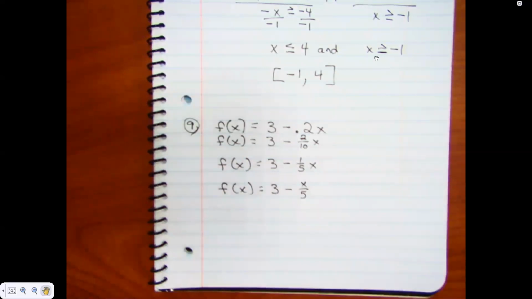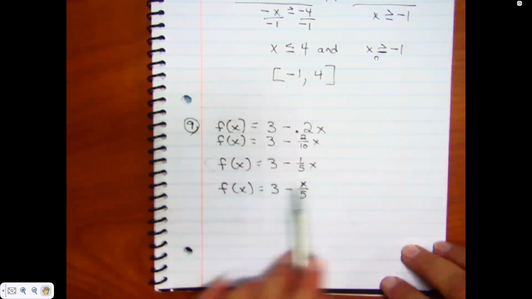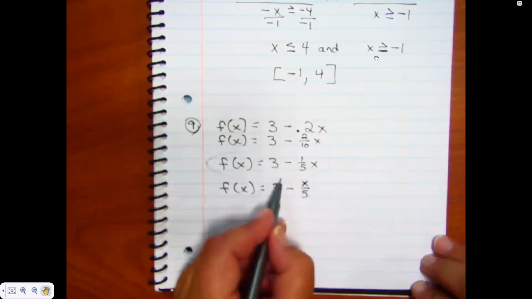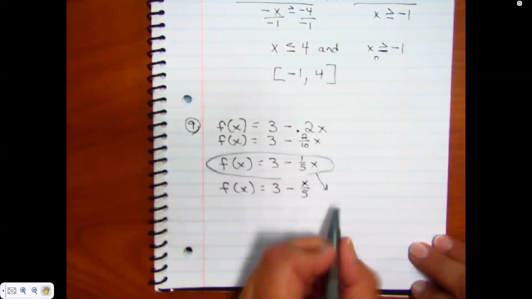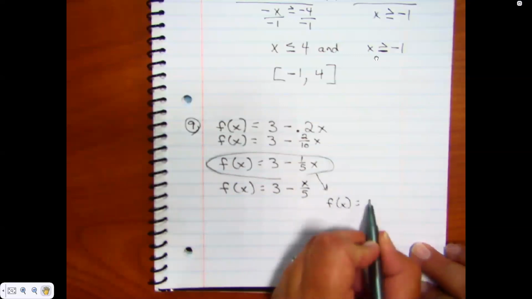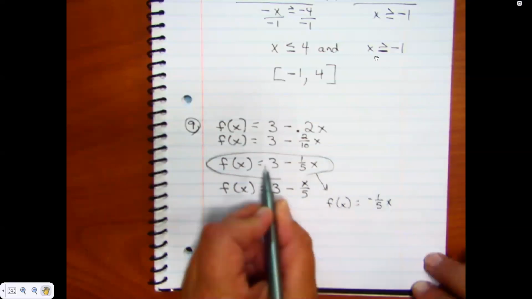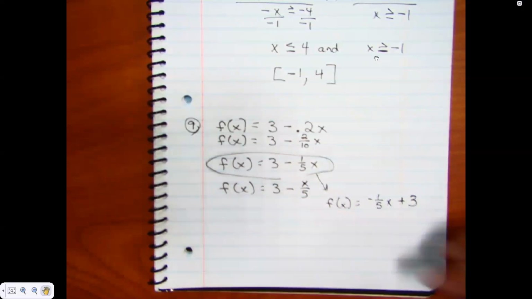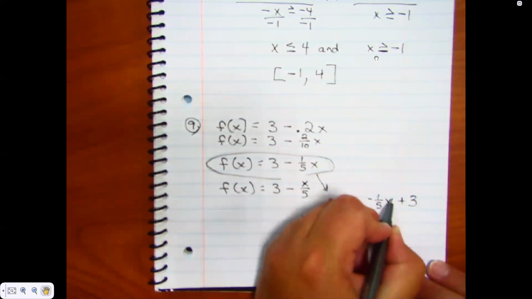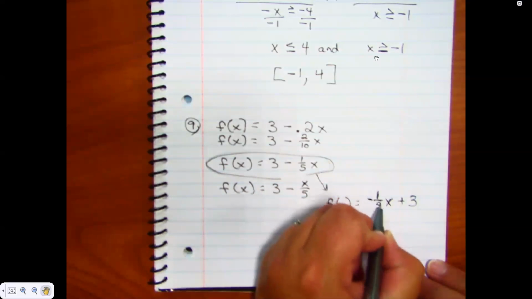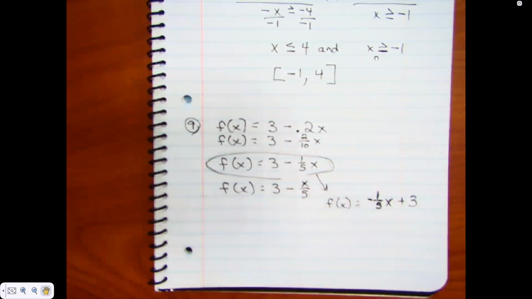Make sure. We might want to leave it like this though. What would happen if I take this and rewrite it as -1/5 x plus 3? What is that? You have yourself a line. So not only is it a polynomial, it's like the most basic polynomial, it's a line.